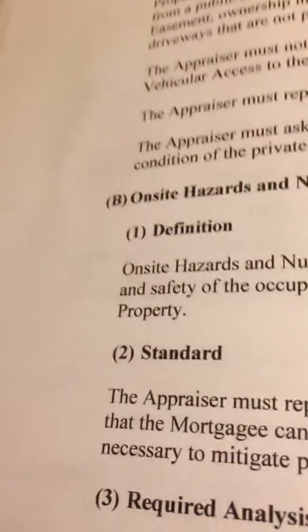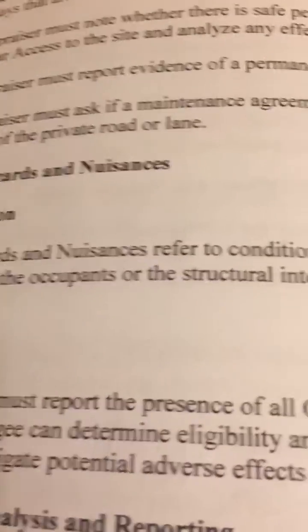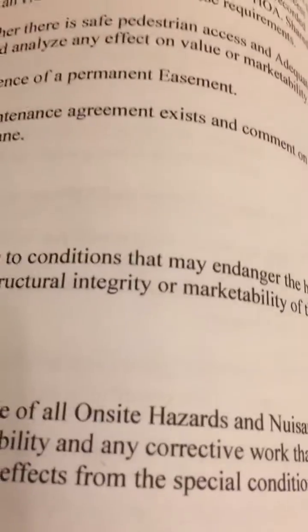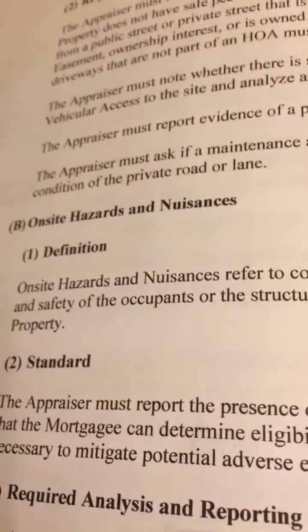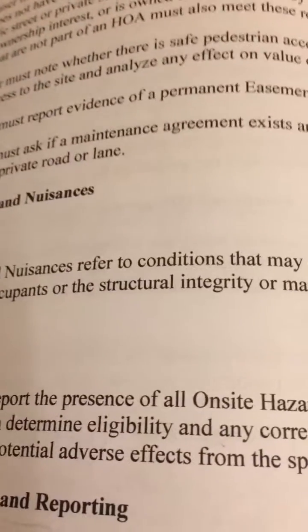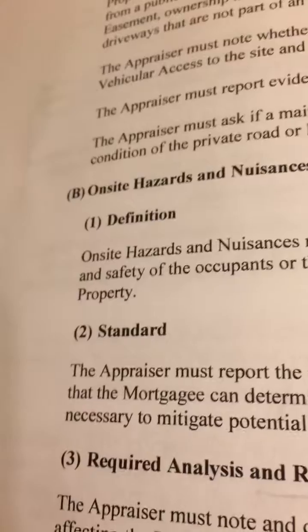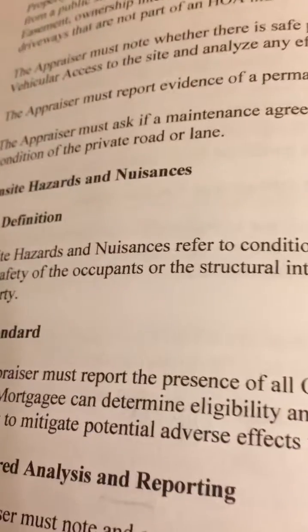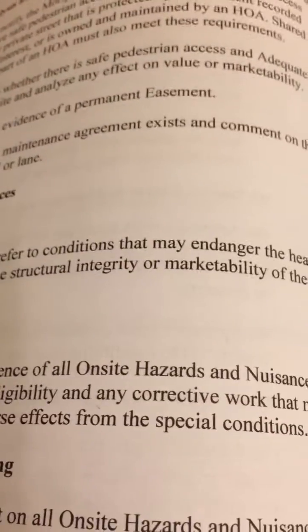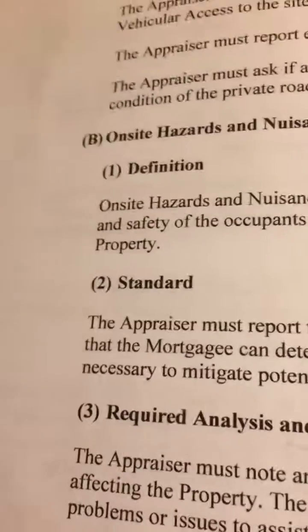Standard. The appraiser must report the presence of all on-site hazards and nuisances so that the mortgagee can determine the eligibility and any corrective work that may be necessary to mitigate potential adverse effects from the special conditions.